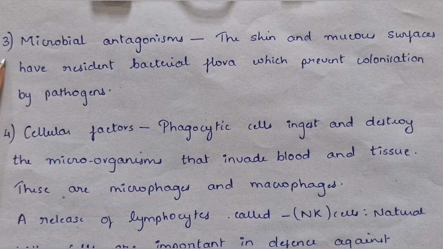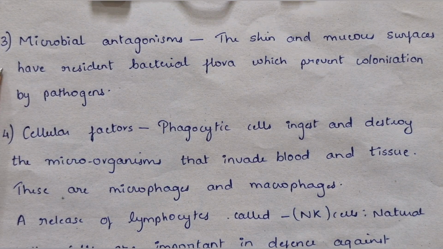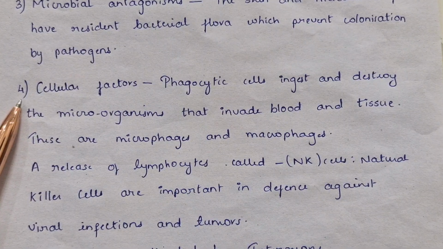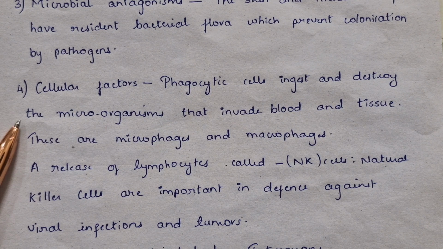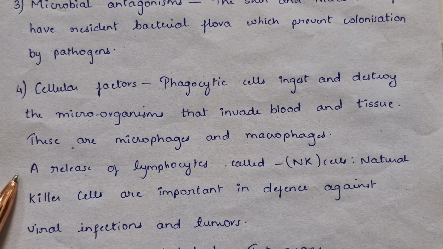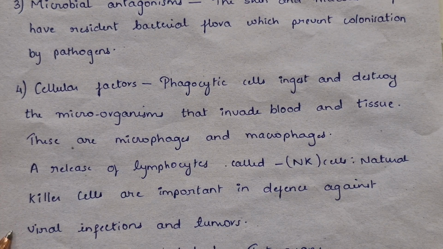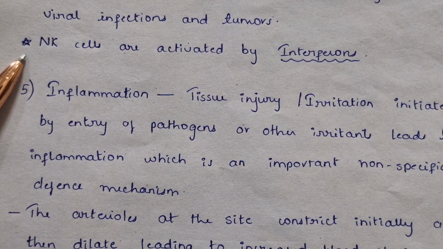The third one is microbial antagonism. The skin and mucous surfaces have resident bacterial flora which prevent colonization by pathogens. The fourth one is cellular factors. Phagocytic cells ingest and destroy the microorganisms that invade blood and tissue. These are microphages and macrophages. A type of lymphocytes called the NK cells, which are the natural killer cells, are important in the defense against viral infections and tumors. The natural killer cells are activated by interferons.